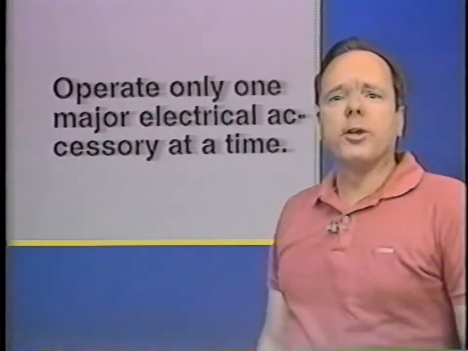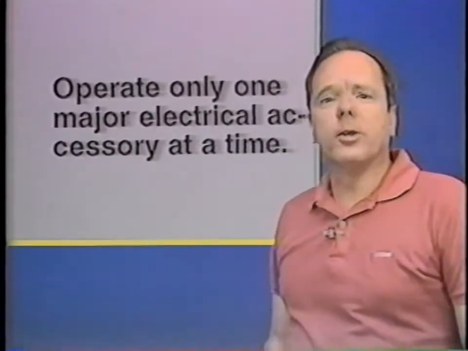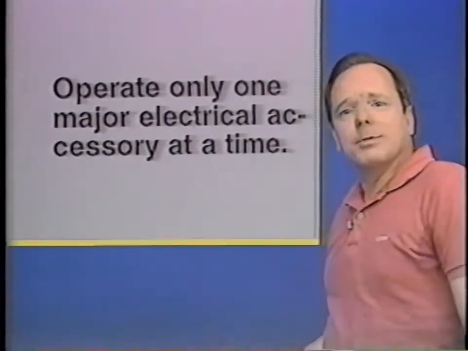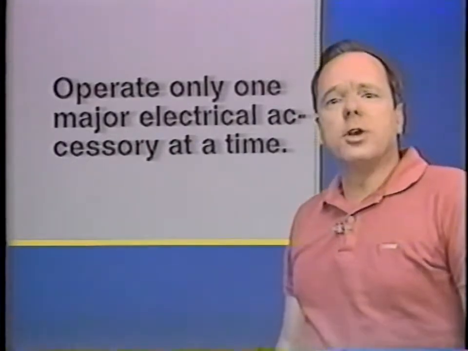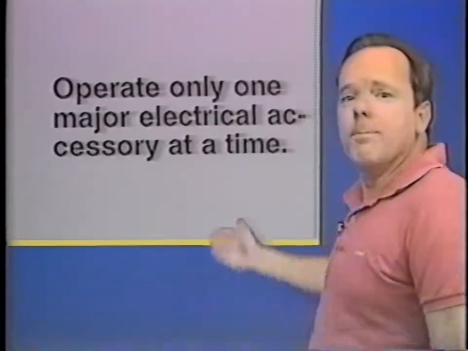You're likely to have a circuit breaker pop, the alternator circuit breaker go out, and it'd be at the very worst time. It's when you're trying to put your gear and flaps down. So if you operate them one at a time, you're going to minimize the possibility that's going to happen to you.